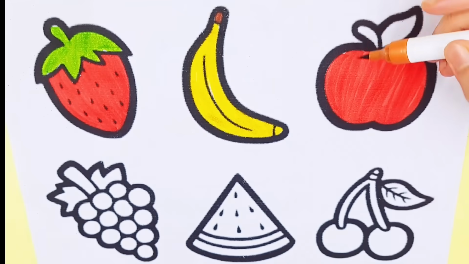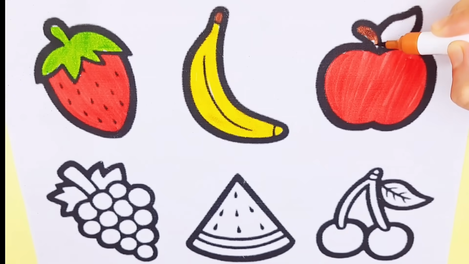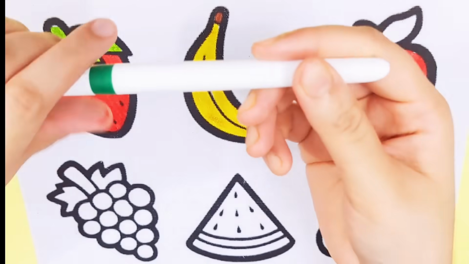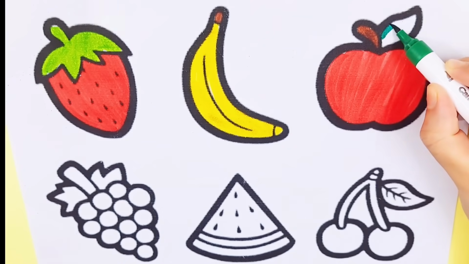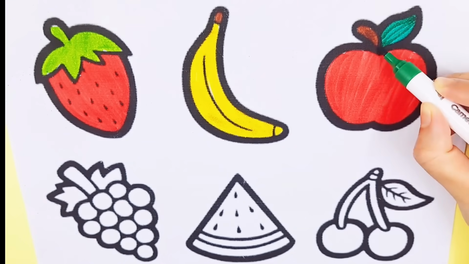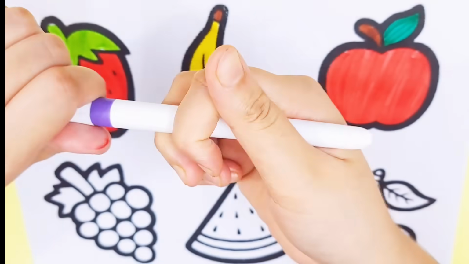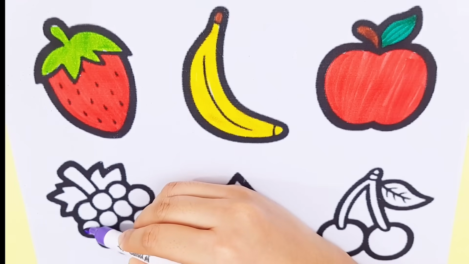Brown color. Dark green color. Violet color. Grapes.